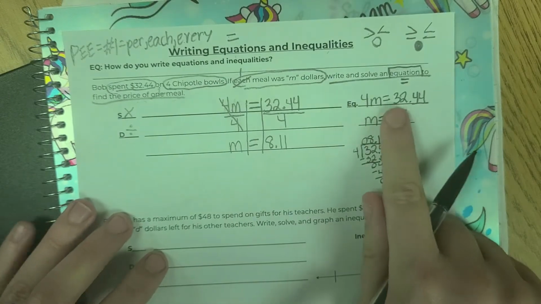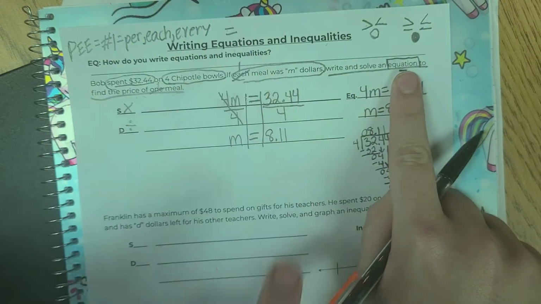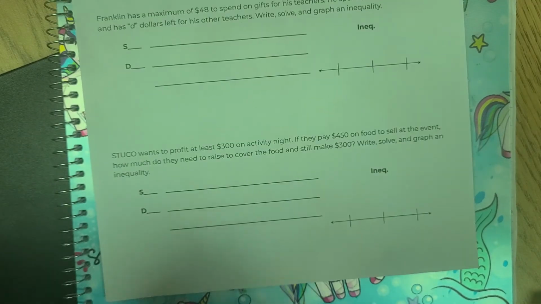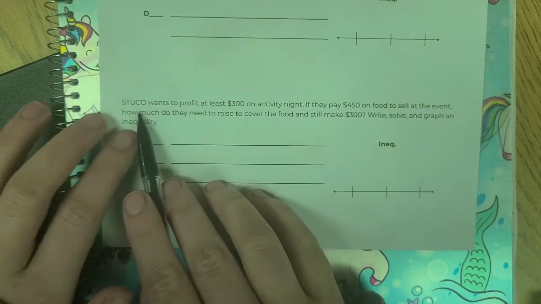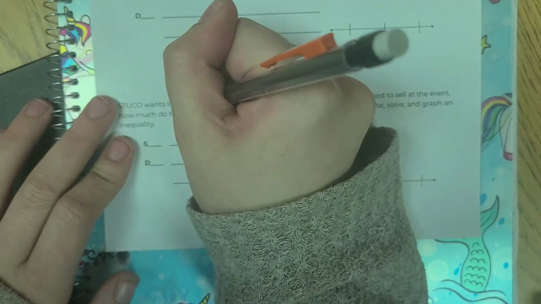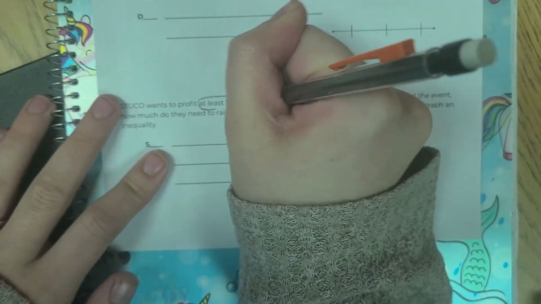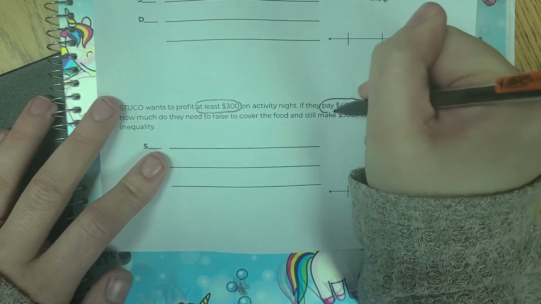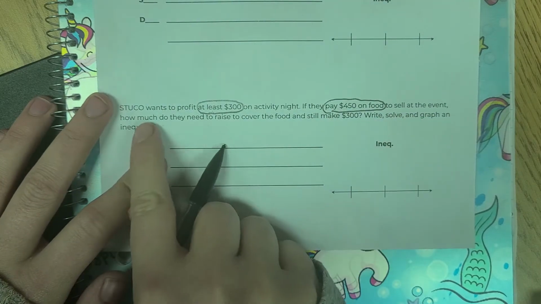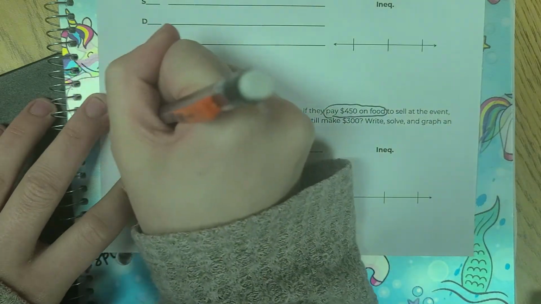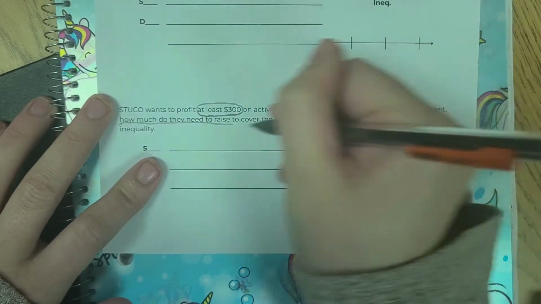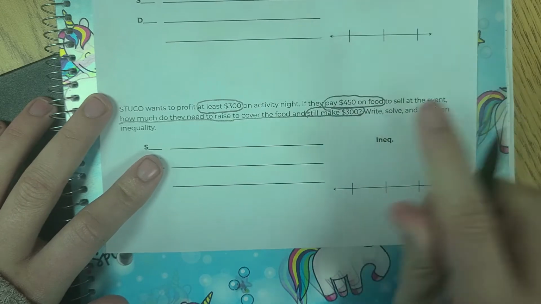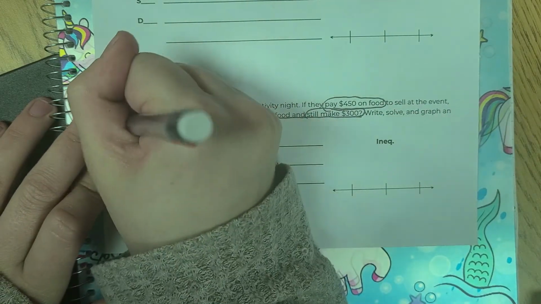Now, this was an equation, and that means an equal sign. But the next two are inequalities. You're going to do this one on your own mostly, but we're going to do this one kind of together. So, now, Stuco wants to profit by at least $300 on activity night. If they pay $450 on food to sell at the event, how much do they need to raise to cover the food and still make $300? Write, solve, and graph an inequality.